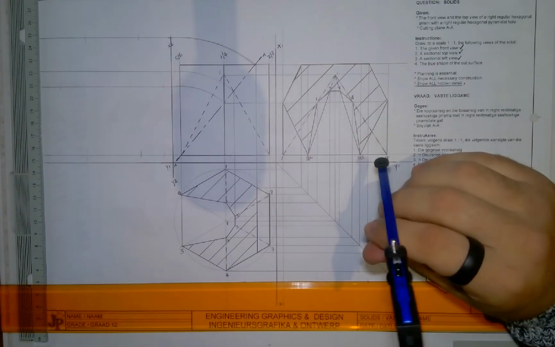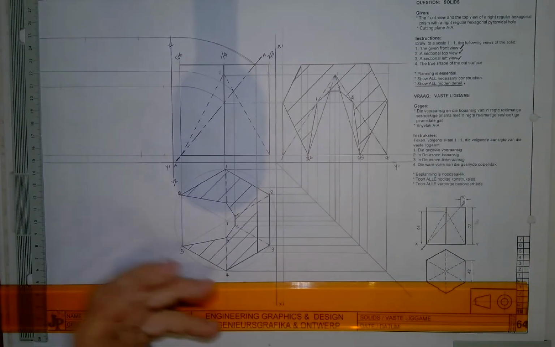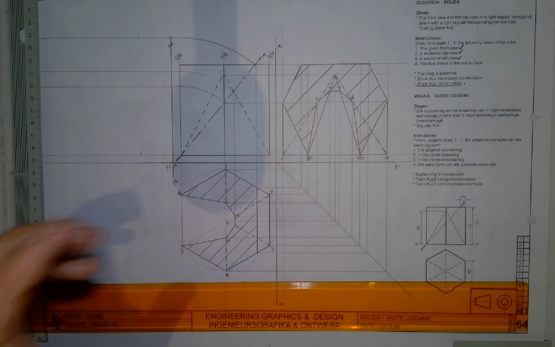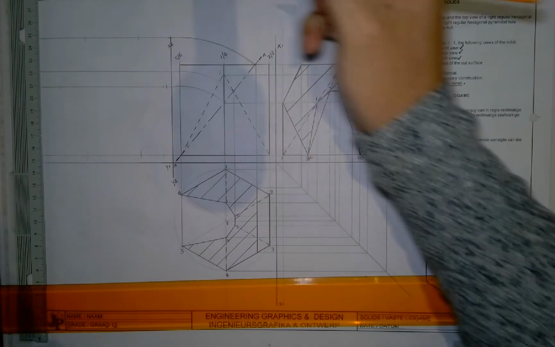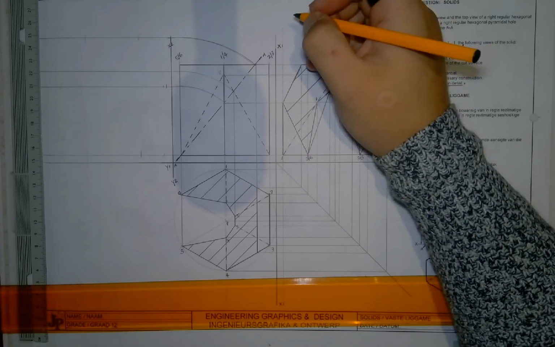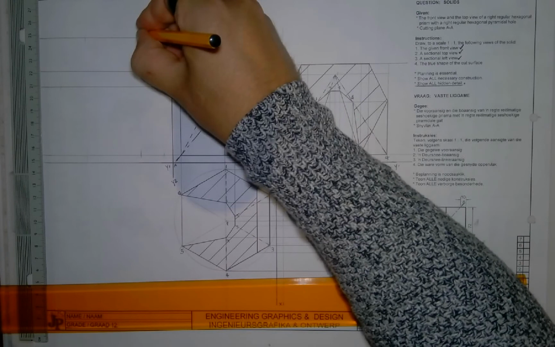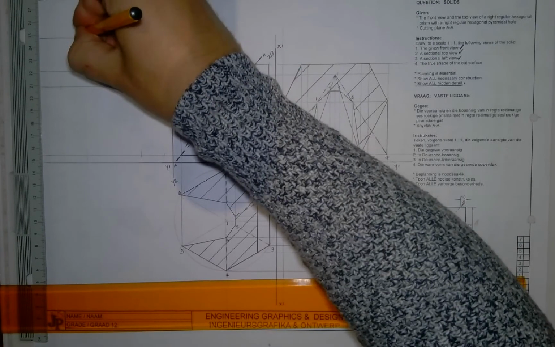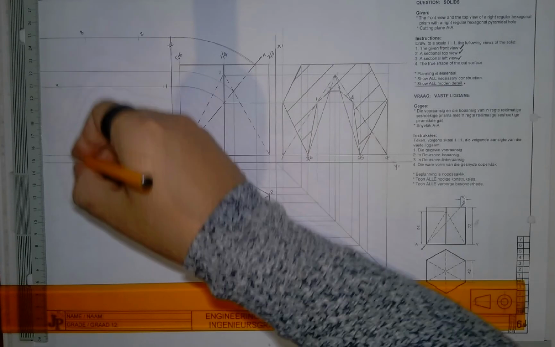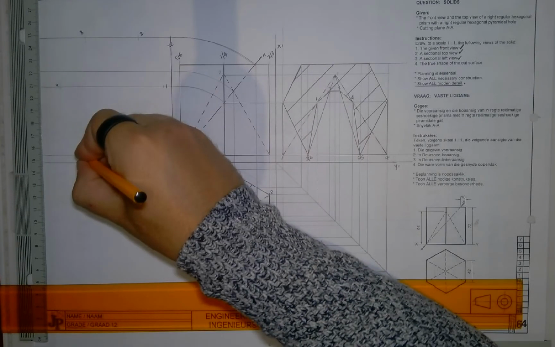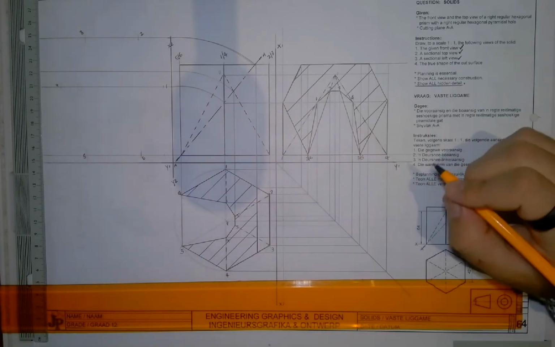Okay, and now you can see we have the outside lines. So what I would say is go and measure, label them. So that is 1, correct? Then this one would be 2, 3, 4, 5, and 6.